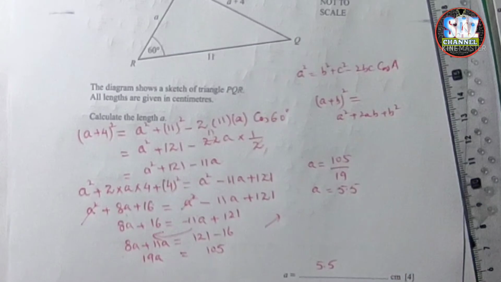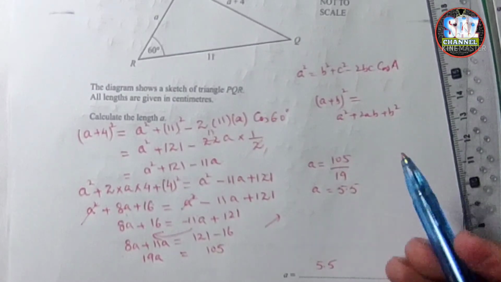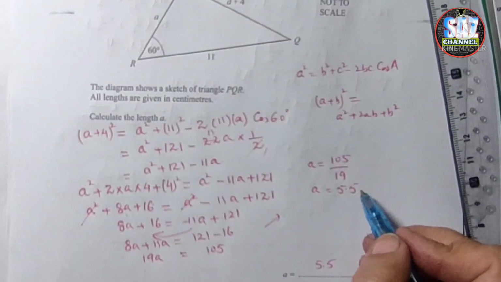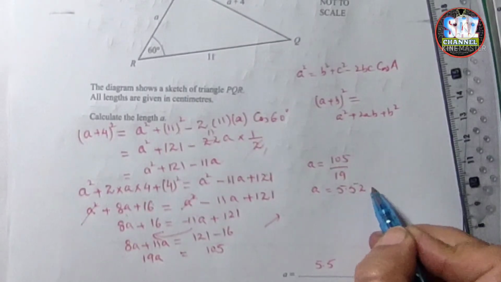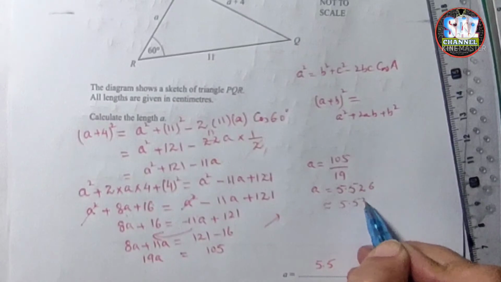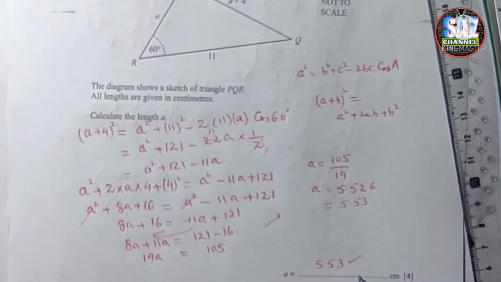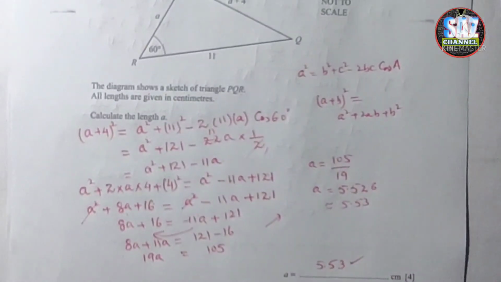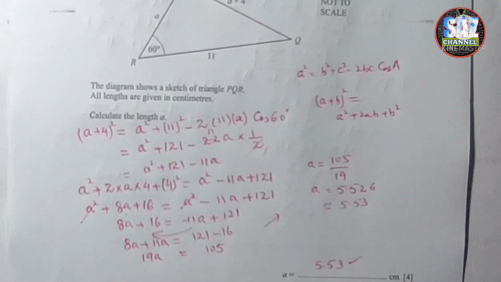Okay, 5.52. I have to give the answer to three significant figures. 5.526, which is 5.53. So I have to write 5.53 centimeters. I hope you are really clear about this question.